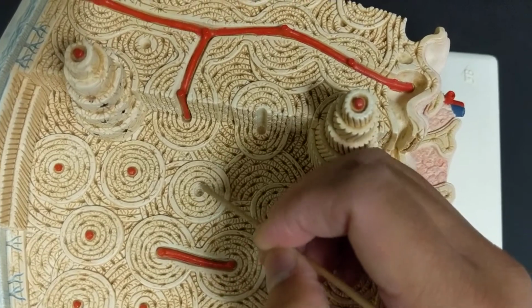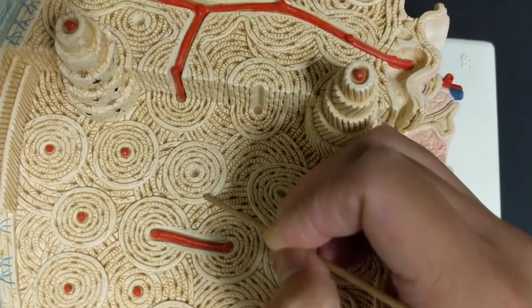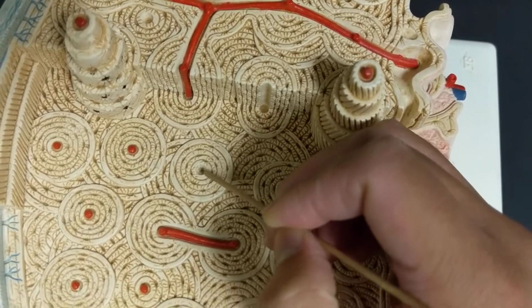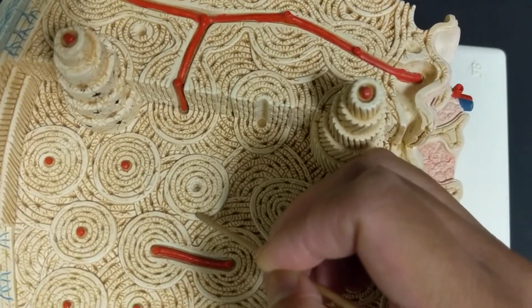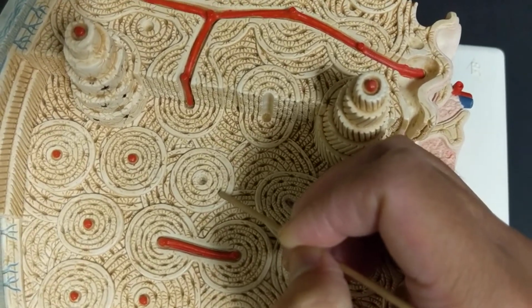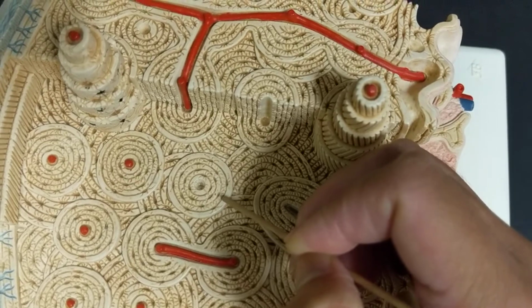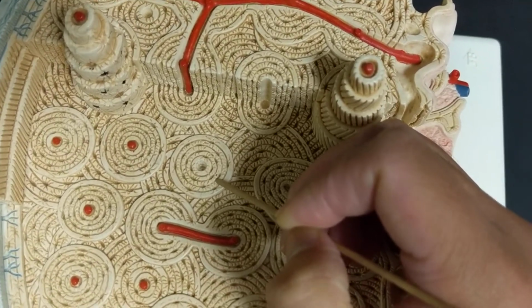Now, besides the central canal, the actual circles themselves, like this circle, and all of these other smaller circles, these are going to be called lamellae. So lamellae, or lamella for singular. So this would be a lamella, this would be a lamella, and so on.